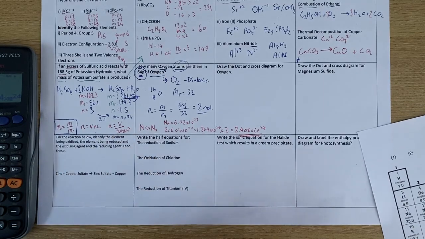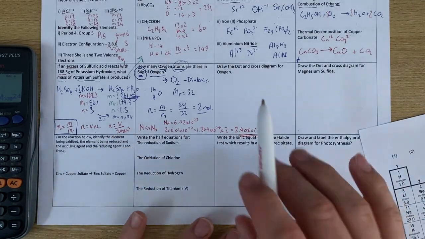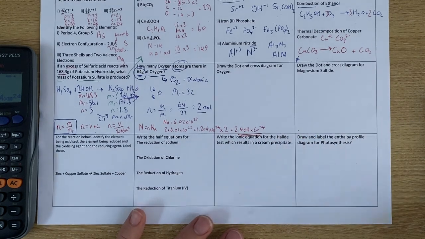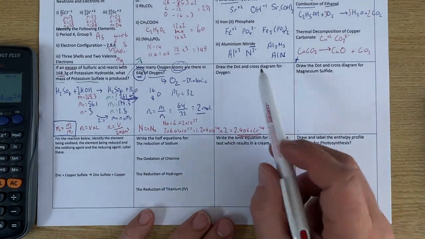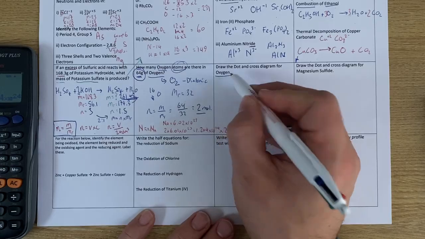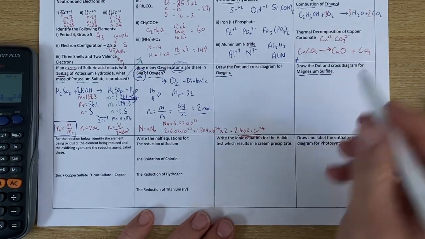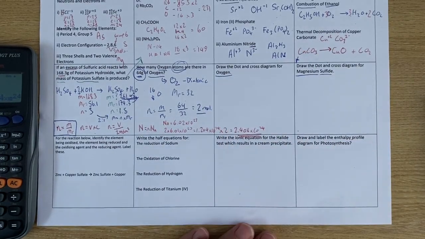So the next 2 skills that we're going to cover in this video are different types of dot and cross diagrams for bonding. So we have 2 examples here, one drawn for oxygen and one drawn for magnesium sulfide. So it's really important, right, to start with, that you work out what type of bonding is going to be in each example.